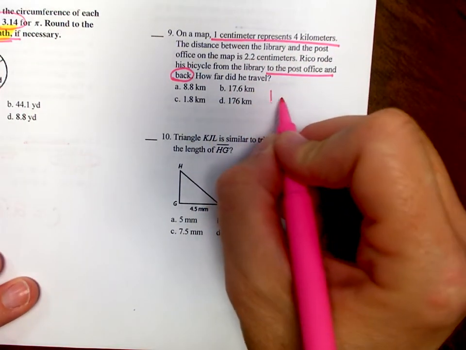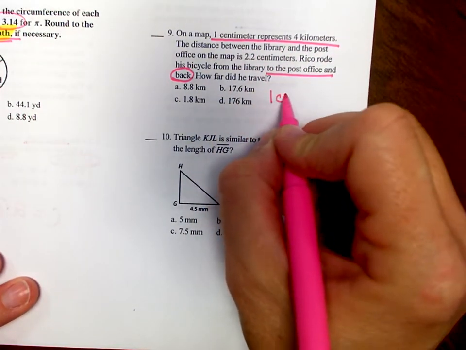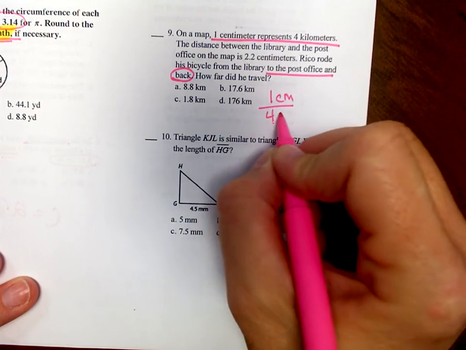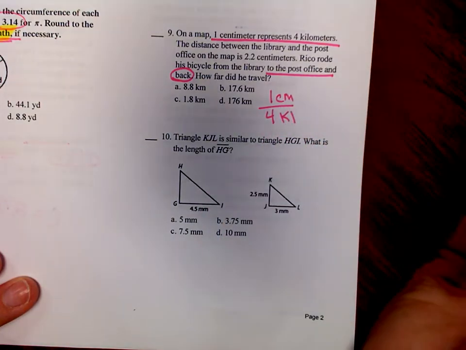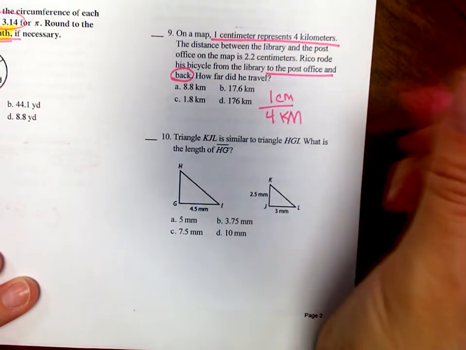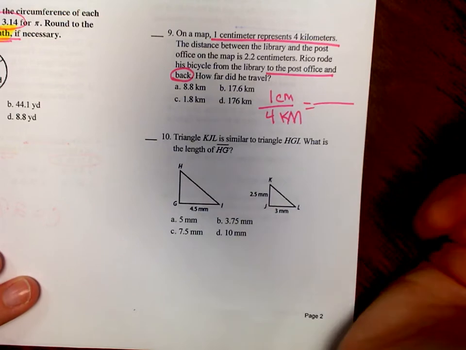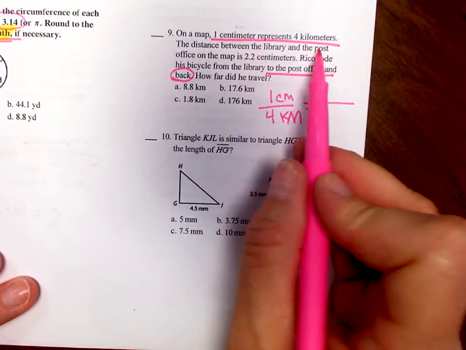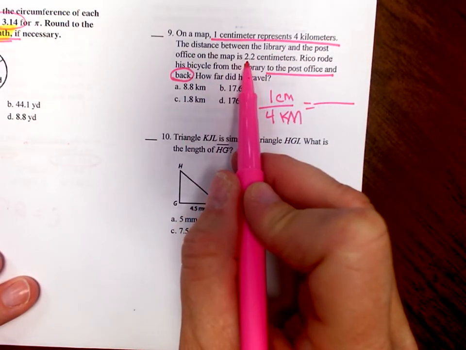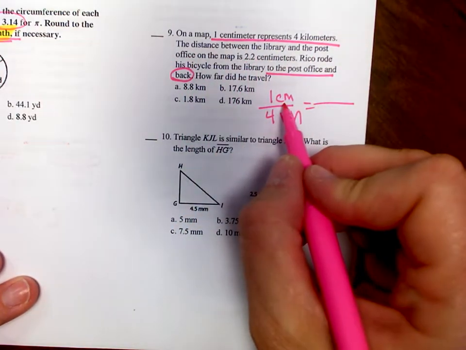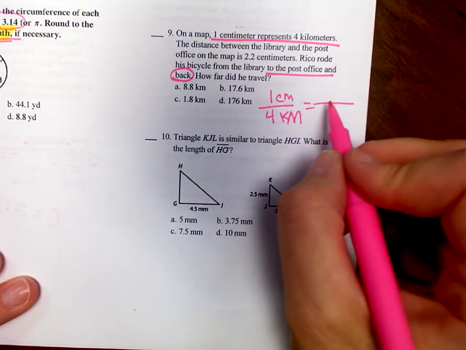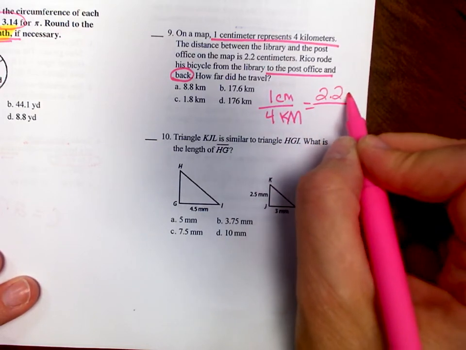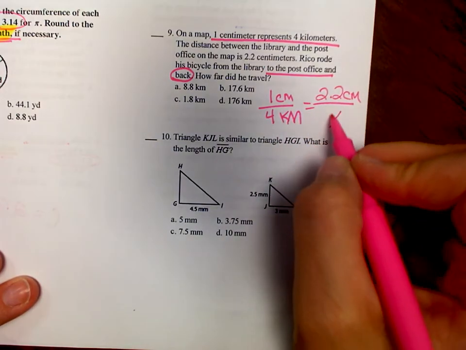So write down what you know. 1 centimeter equals 4 kilometers. Oh, I guess that's down there. Equals. The distance between the library and the post office is 2.2 centimeters. Line your centimeters up on the same level, 2.2 centimeters. We're finding for x.